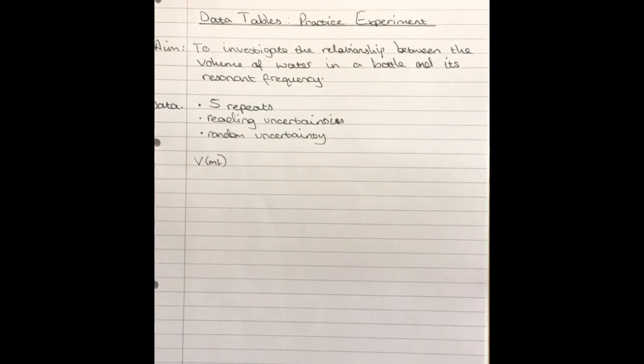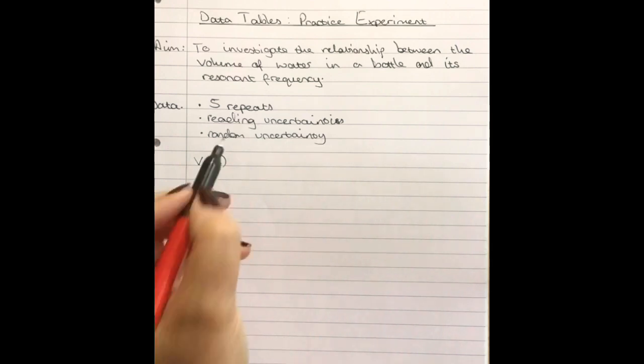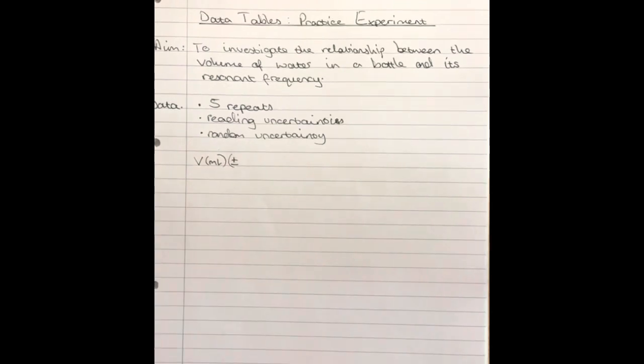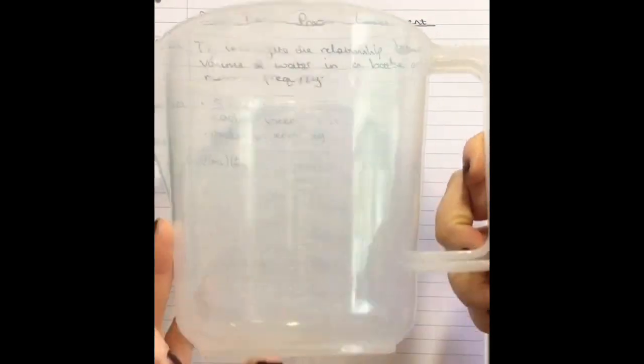And the next thing I want to do is look at my measuring device, and in this title section, put in my reading uncertainty, right there with the title, not in with the data, because the reading uncertainty is the same for every single piece of data taken for the volume. So this is the measuring device I am using to record my volume.